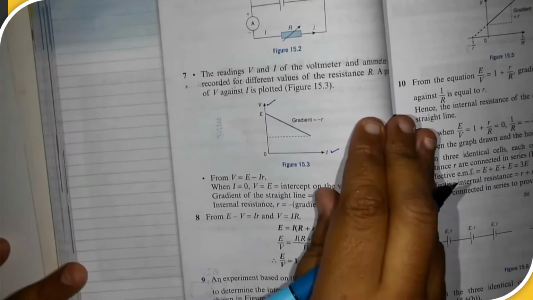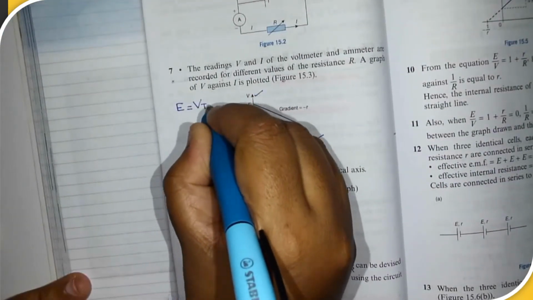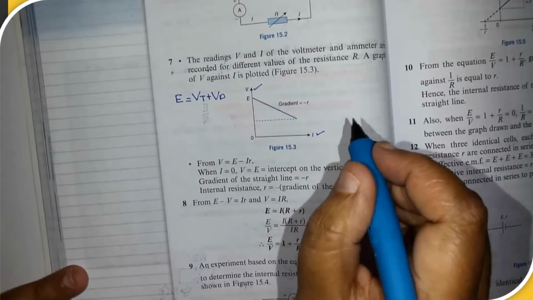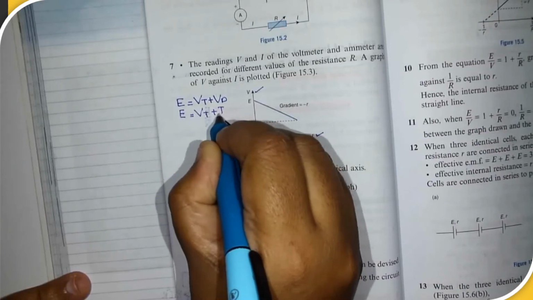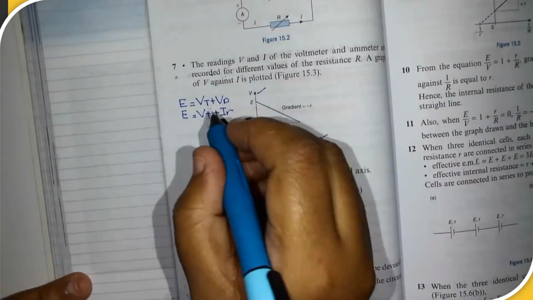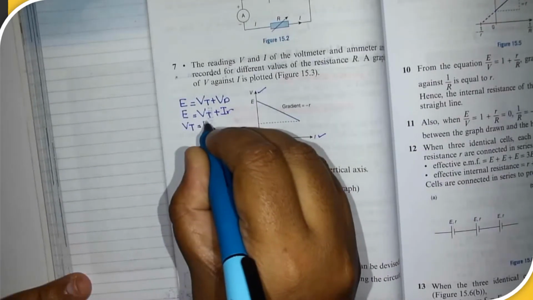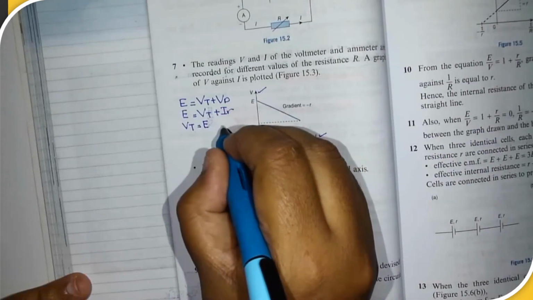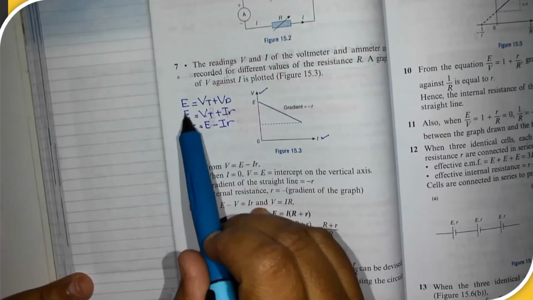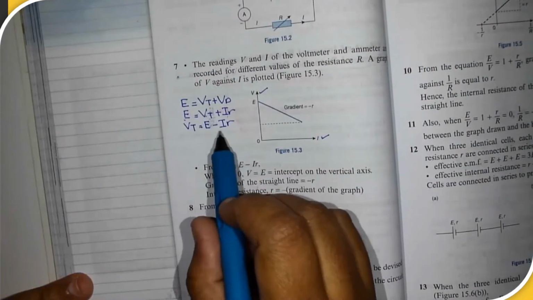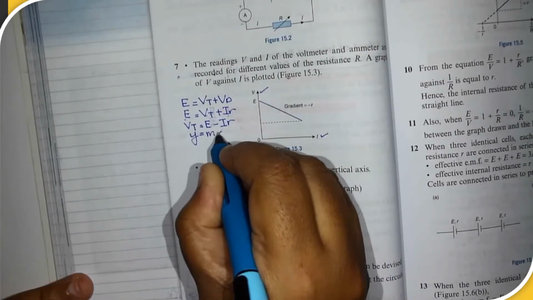What can we say here is, we know the basic concept, E is equal to Vt plus Vd, and E is also equal to Vt plus Ir. Then I bring Vt over here: Vt is equal to E minus Ir. That means Vt equals E minus Ir. Then I compare with y equals mx plus c.